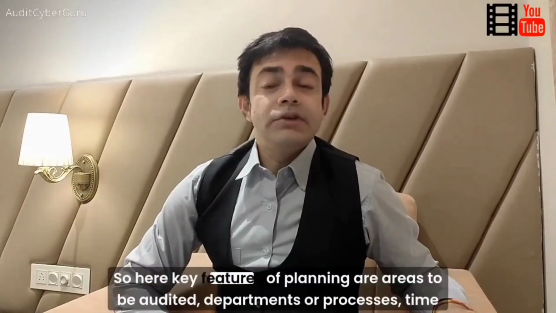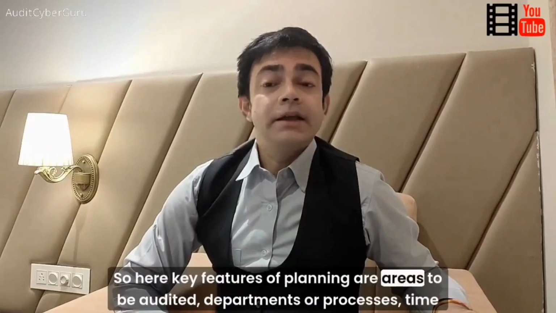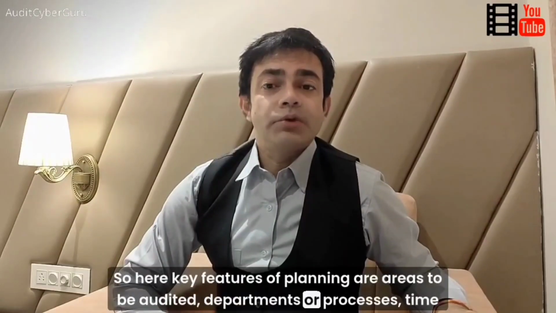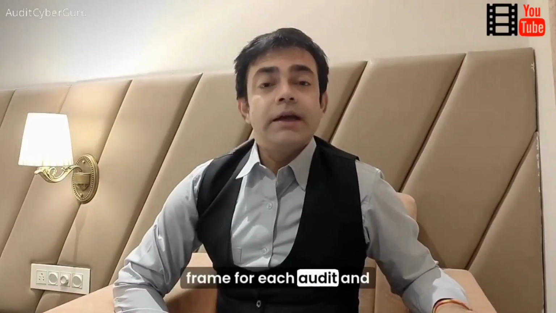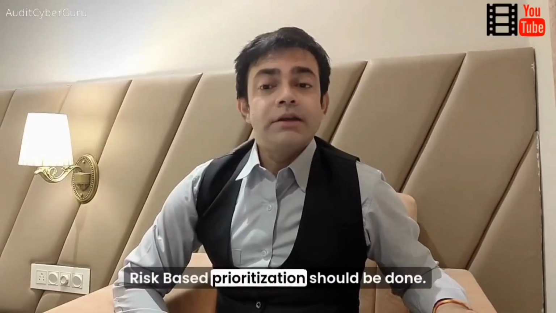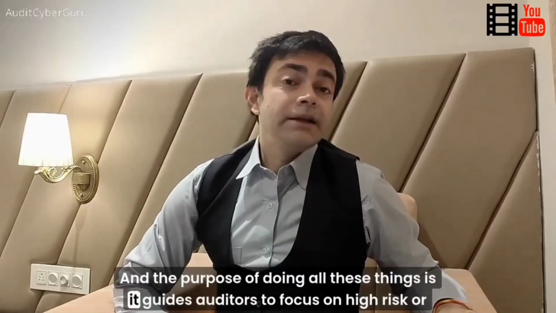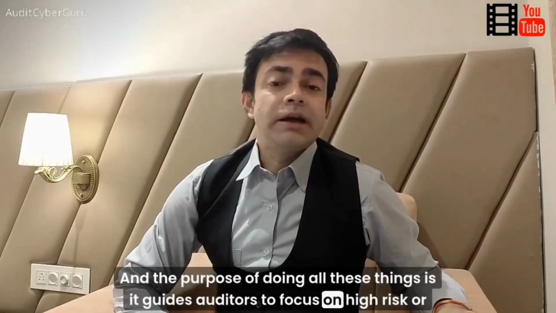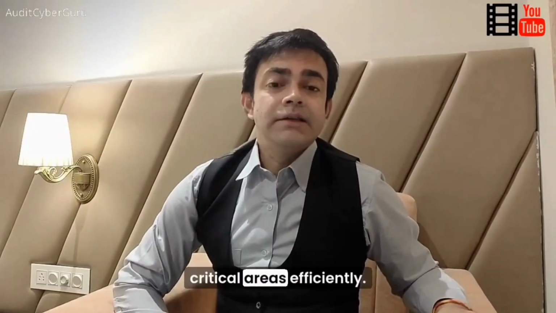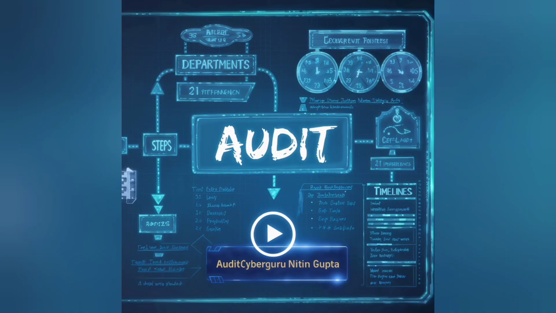So here the key features of planning are areas to be audited, departments or processes, time frame for each audit, and risk-based prioritization should be done. And the purpose of doing all these things is that it guides auditors to focus on high-risk or critical areas efficiently.